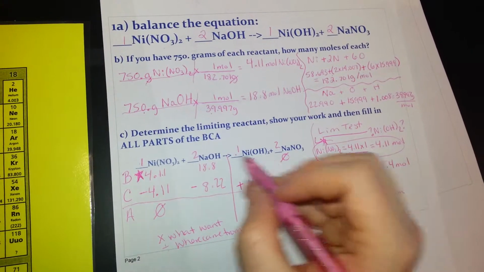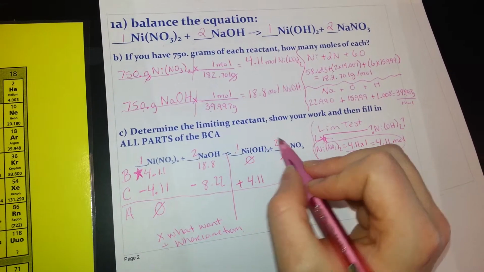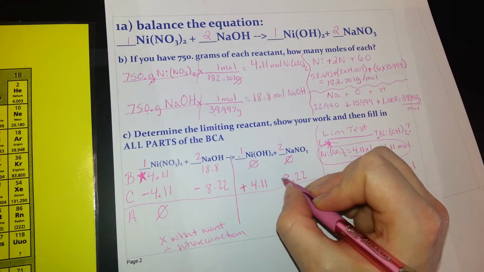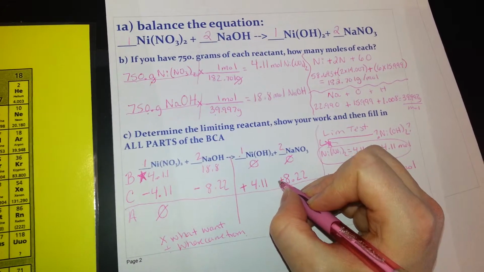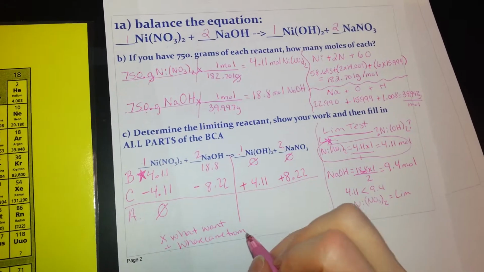And then to get to this number, I start at my star again, 4.11 times 2, divide by 1, that comes out to 8.22. And it was also produced. And then to get your after row, you're going to do either your subtraction or addition, depending on which side of the arrow you're on.